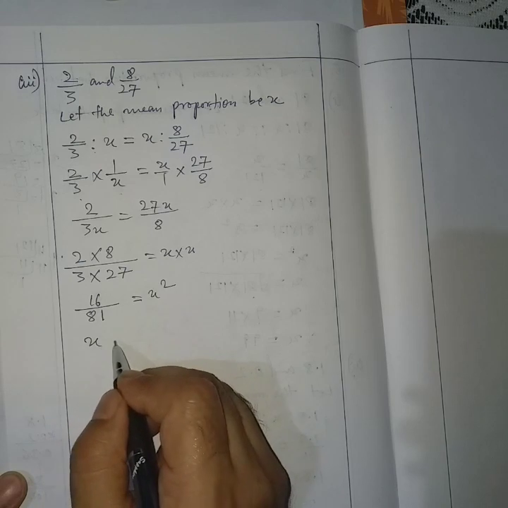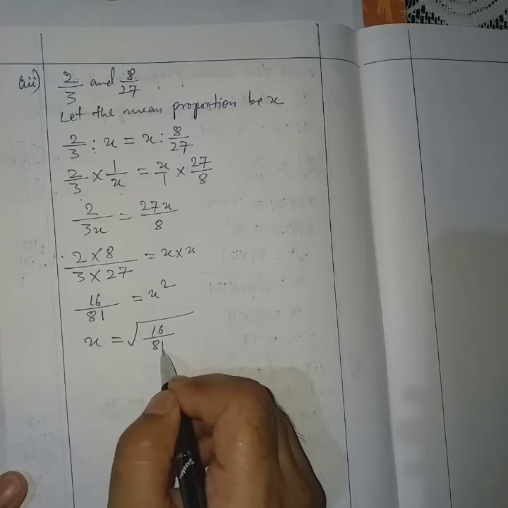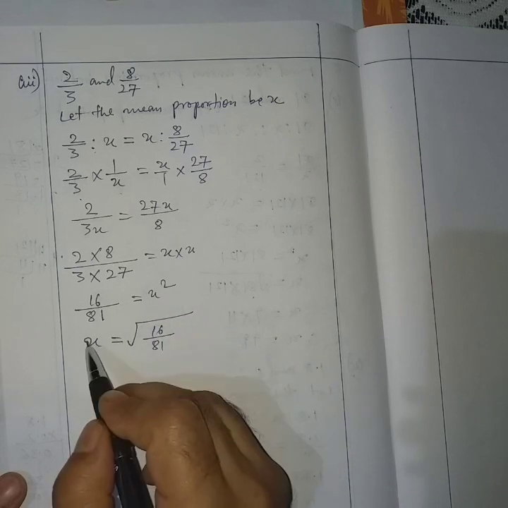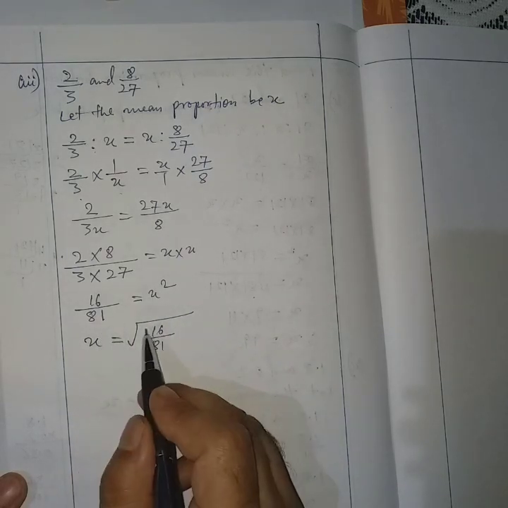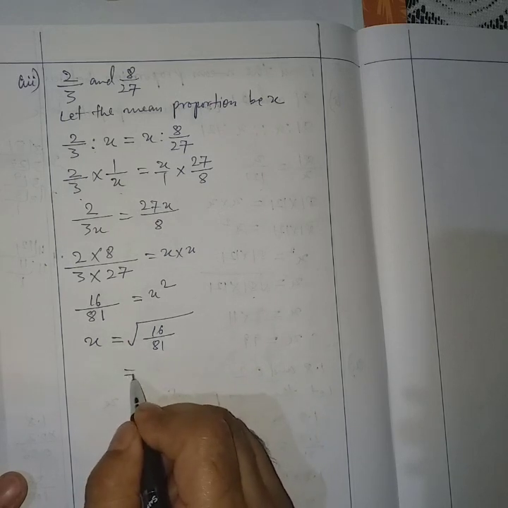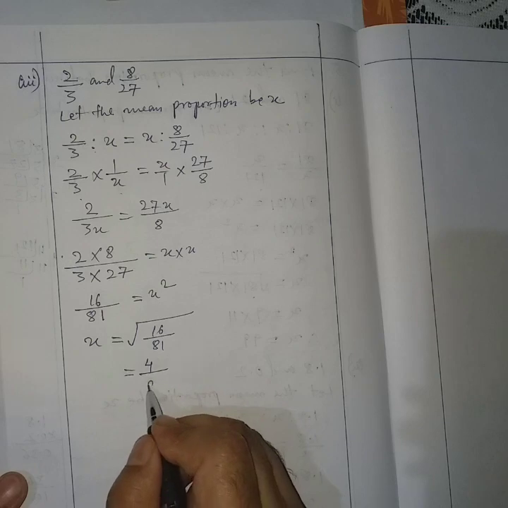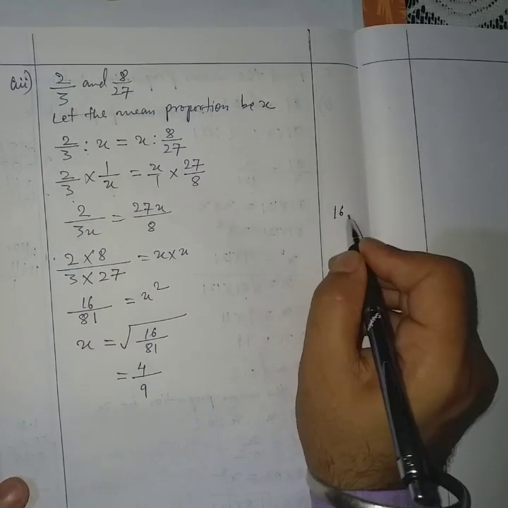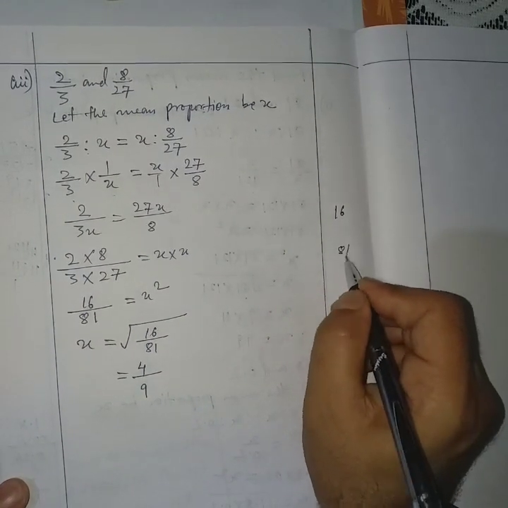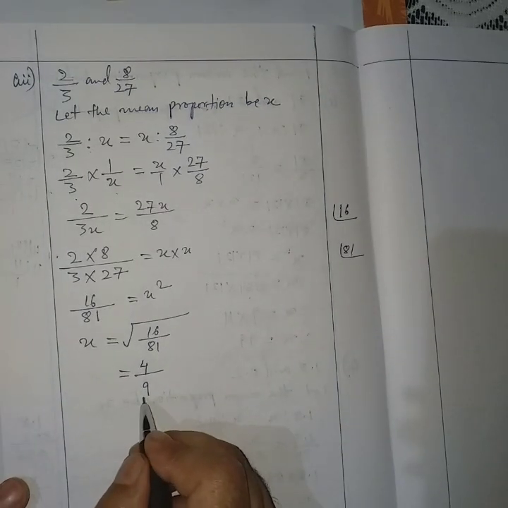So x is the square root of 16 by 81, because I'm just writing this one this side and the square goes that side and becomes square root. The square root of 16 is 4 and the square root of 81 is 9. You can calculate here by factorizing it. See this yourself, it will come 4 by 9.